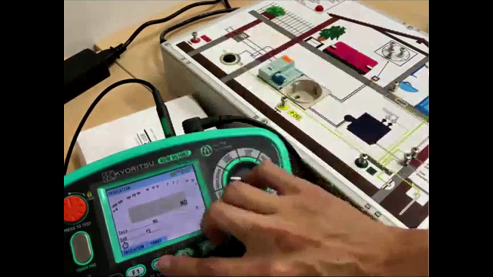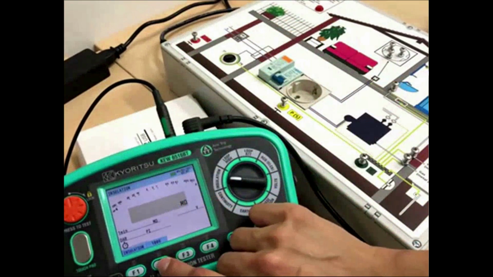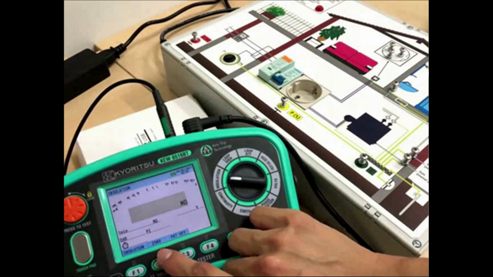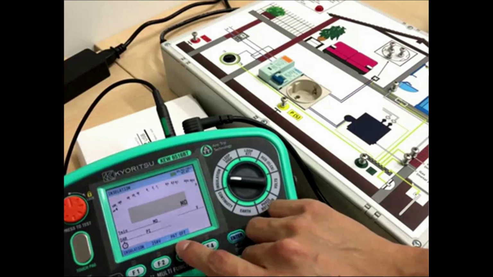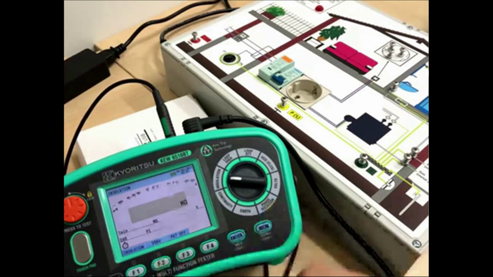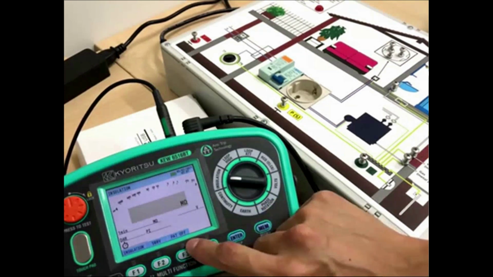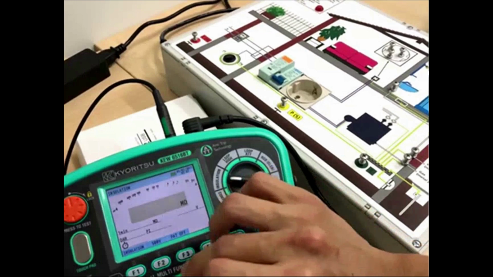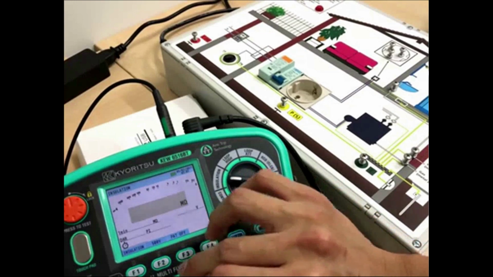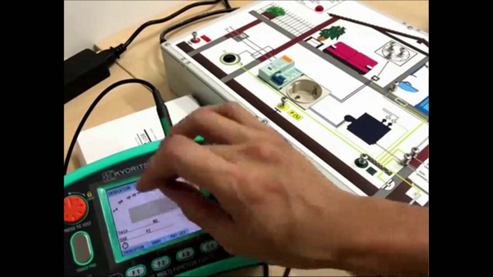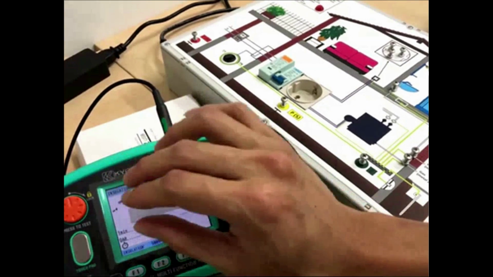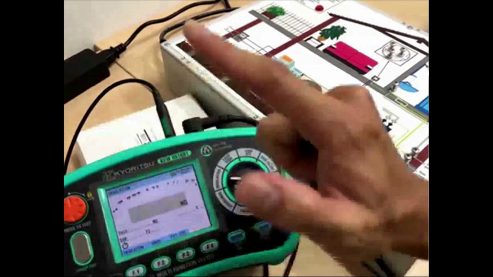Okay, so you happen to see in 250 volt there is a PAT function. Okay, 500 volt there is a PAT function. So these 2 voltages have a PAT test for the insulation. The insulation test for the portable appliance.